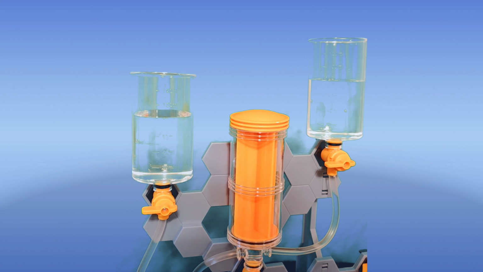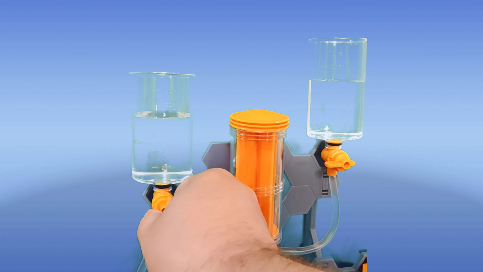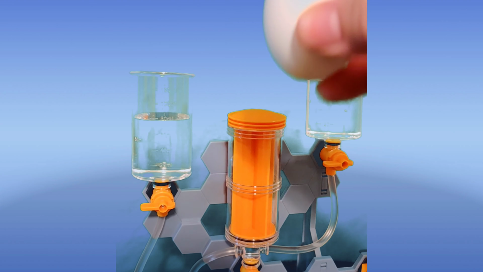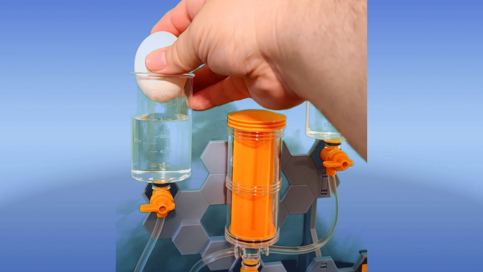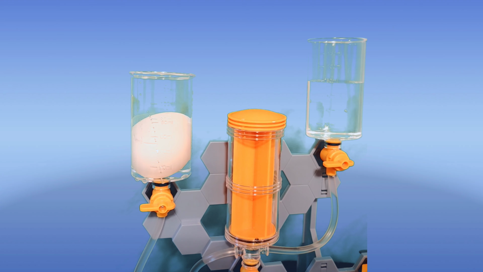Now what we're going to do is take our egg here. I'm going to drop a little bit out of this one just so we don't get a splash. I'm going to put the egg in our beaker and see what happens. What's happening to the egg? Well, besides making a splash, it sank right to the bottom. So what can we do over here to make this different from our 80 milliliters?